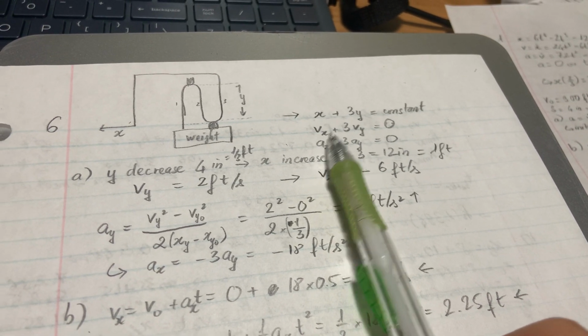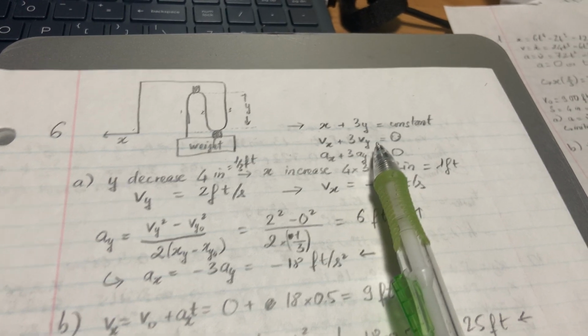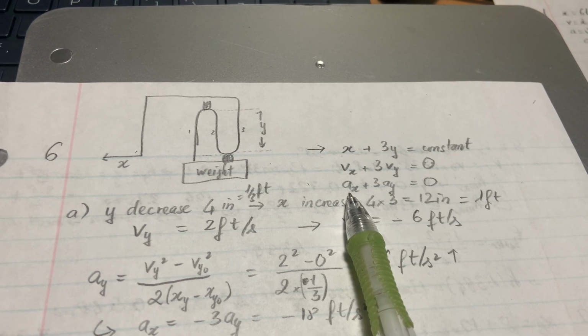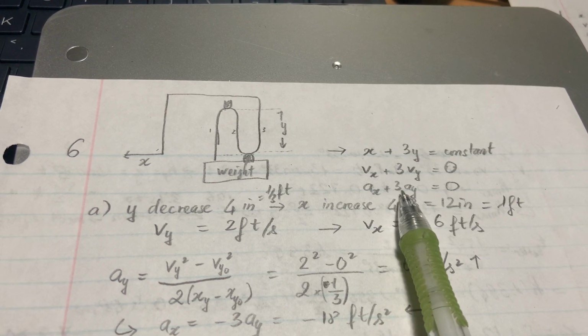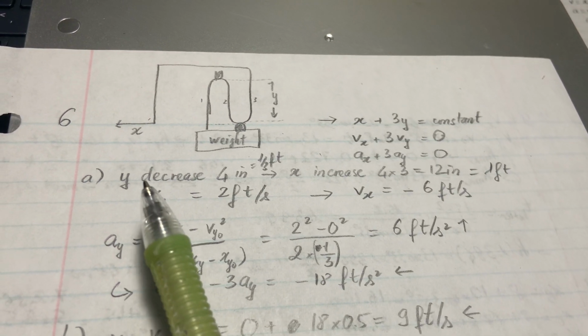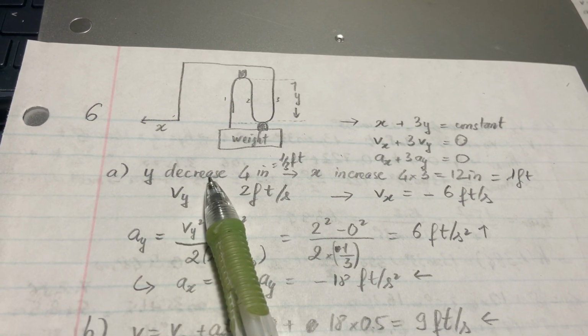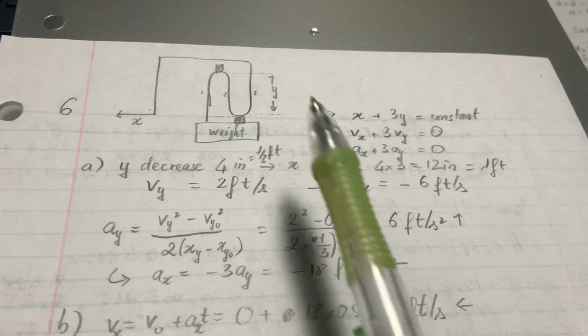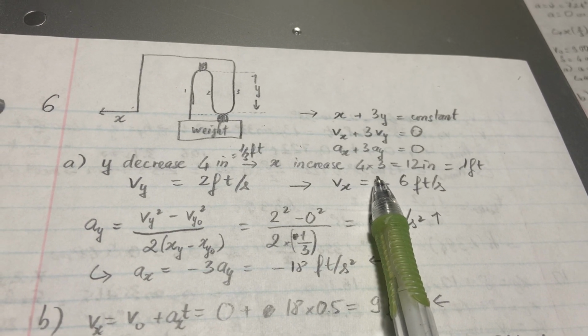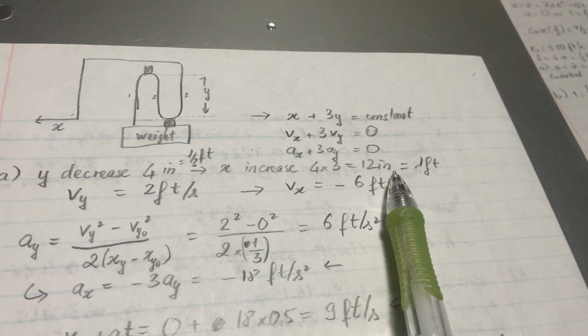We're going to have vs plus 3vy equals 0, and one more time we add acceleration: as plus 3ay equals 0. So we had y decrease 4 inches. It means s increases 4 times 3, meaning 12 inches.